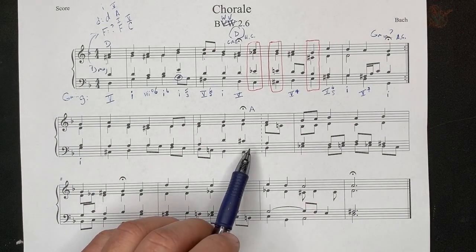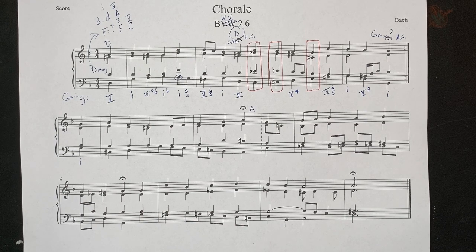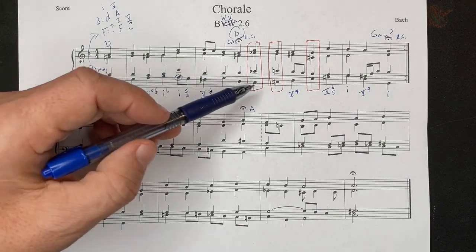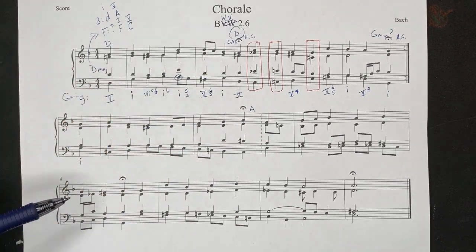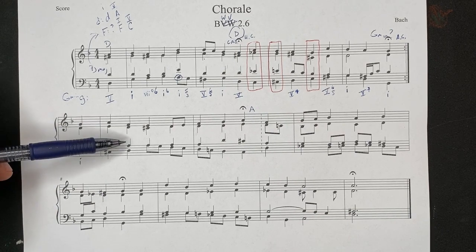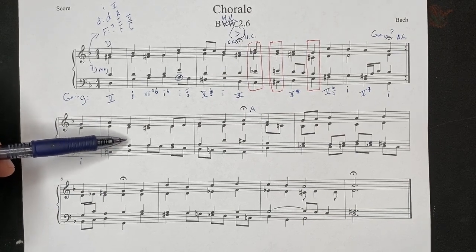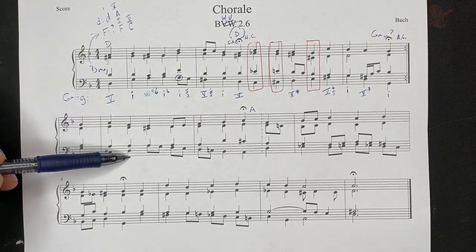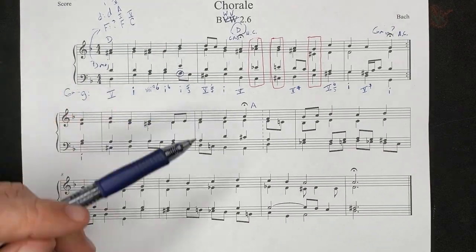Now, if this is the 5 chord, however, and 5 chords tend to be major, dominants, then the 1 chord would be D, right? Now that starts to make some sense here. Because if I'm in the key of D minor, then I'm going to see some D minor chords like D, F, A right there, and also D, F, A right there.